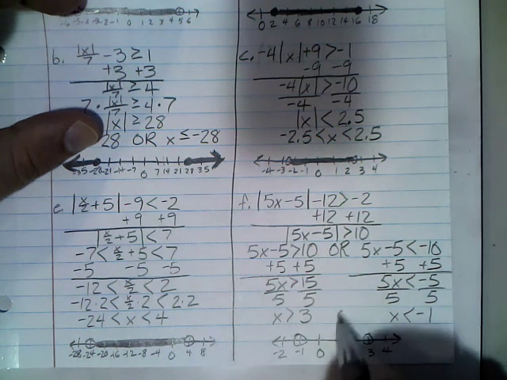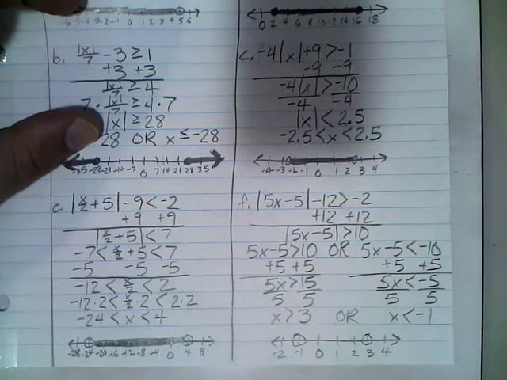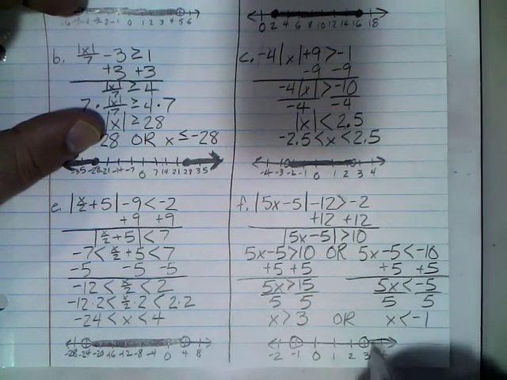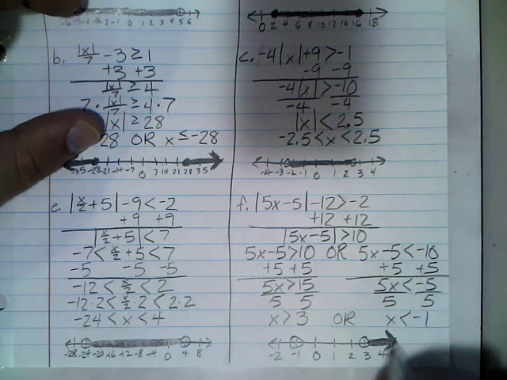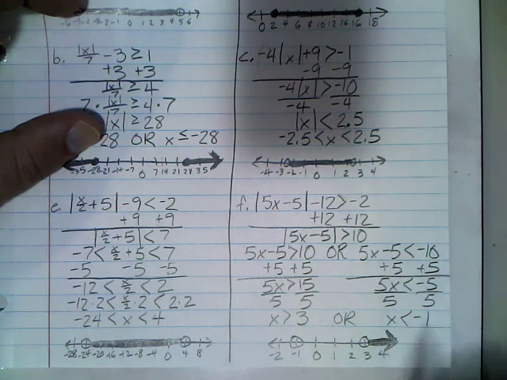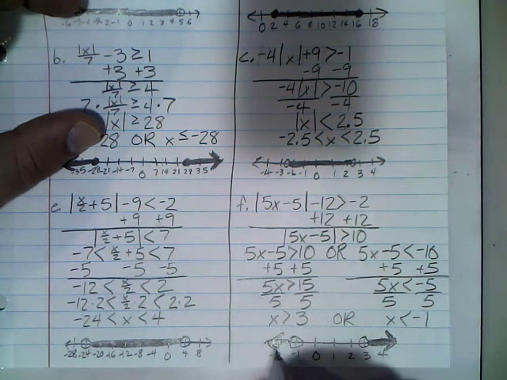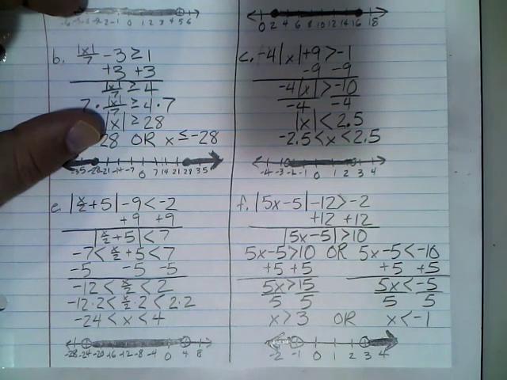And since it's an or, we're just going to graph both of them. They don't have to overlap. So x is greater than 3. So going from the 3, greater than. X is less than -1. So going from the -1, less than. And that's F.